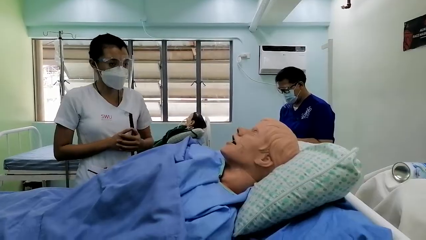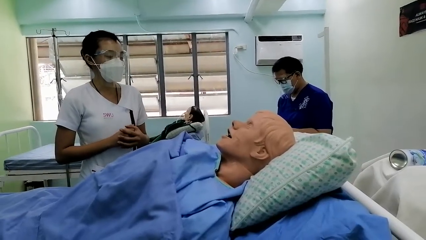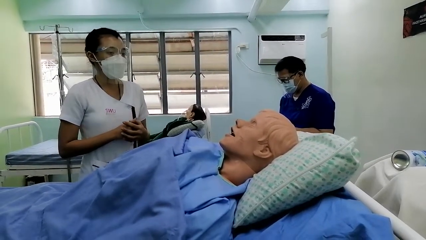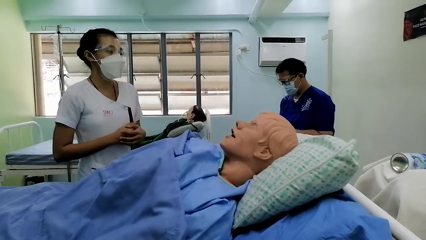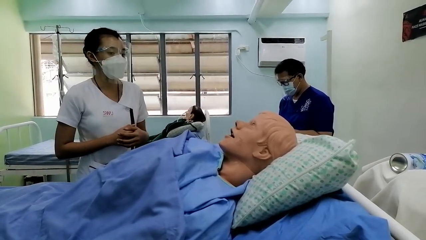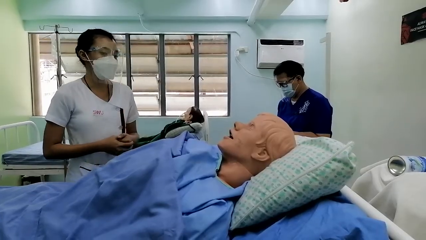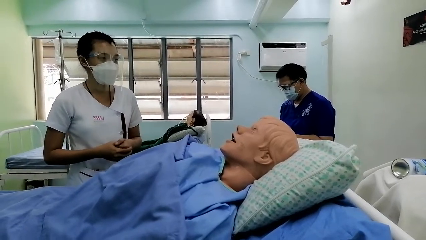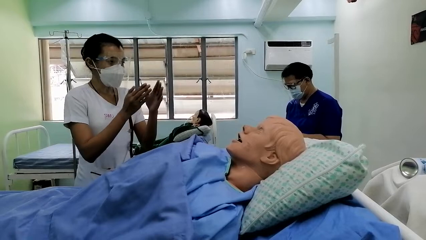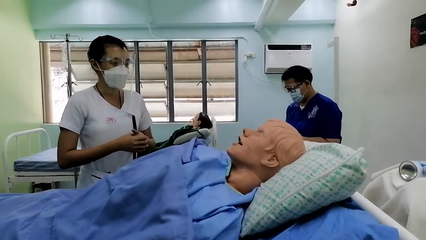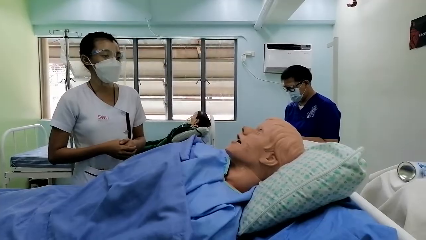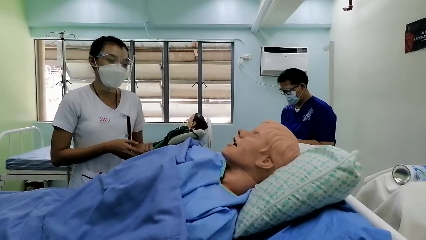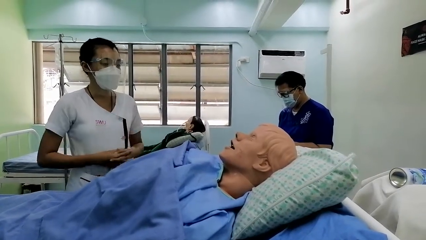After that, we will assess the patient's medical history. The purpose of assessing medical history is to determine what underlying condition can compromise the bleeding. So we will assess if the patient has a history of unusual bleeding from the nostrils, or if the patient has experienced some surgery in the nostrils.